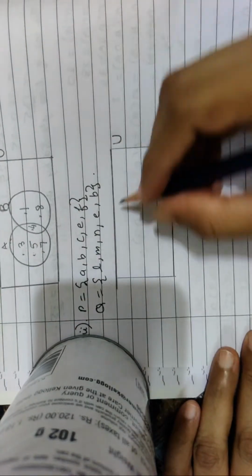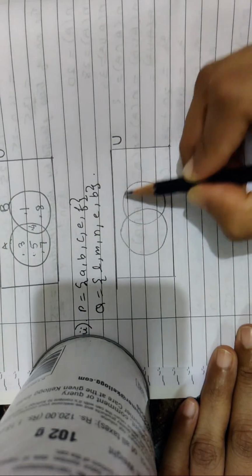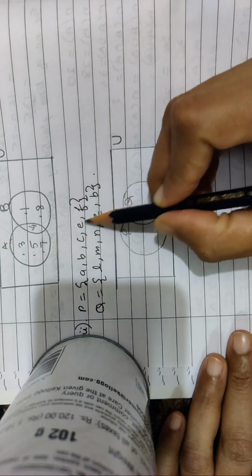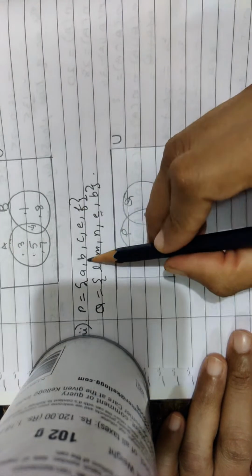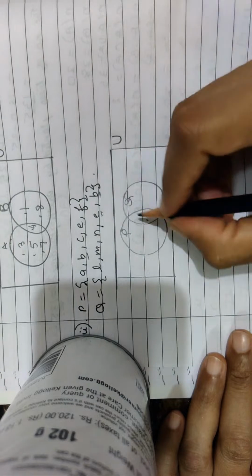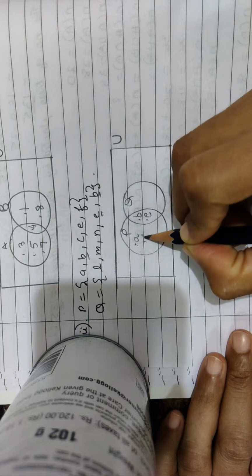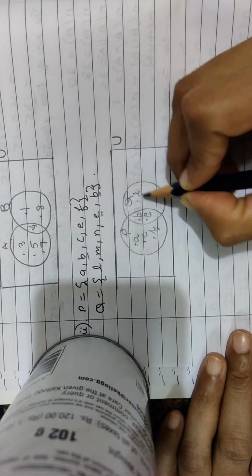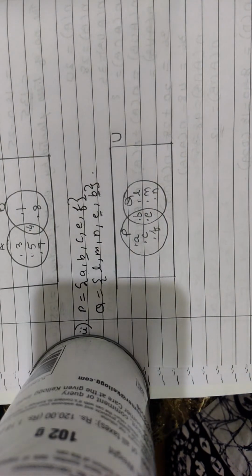I have to write U and I have to make 2 circles. One is going to represent P, one is going to represent Q. What is common in both? E. So I'm going to write E in between. And I guess B is also common, so we will write B too. What is left? A, C and F in P, and L, M, N in Q. E and B are already there. So this is the second.